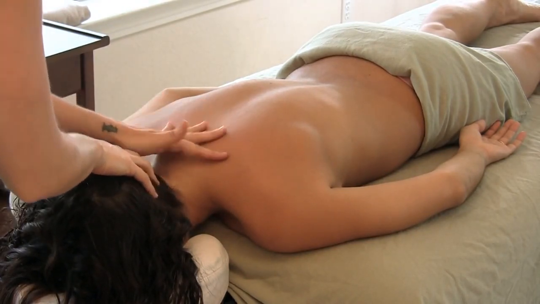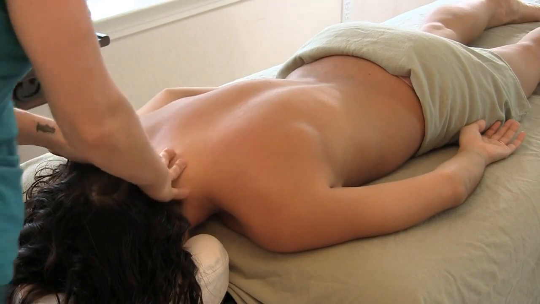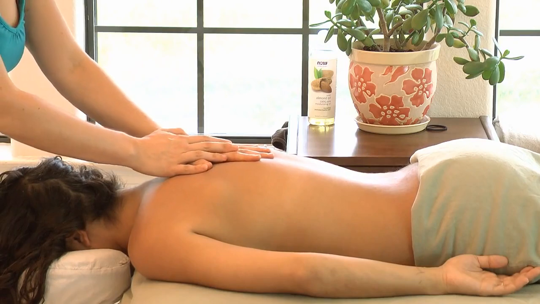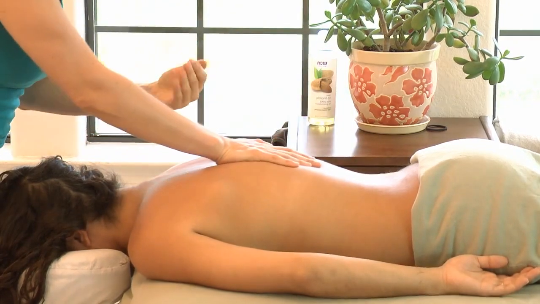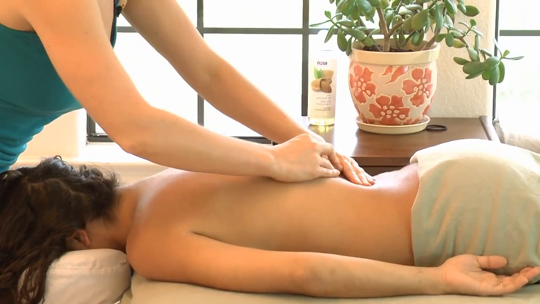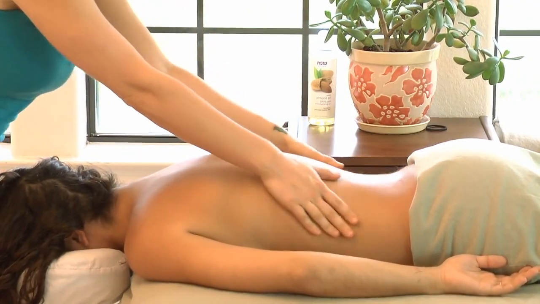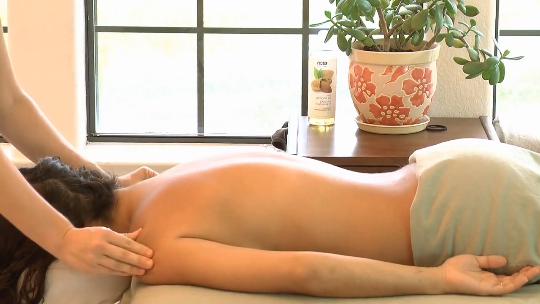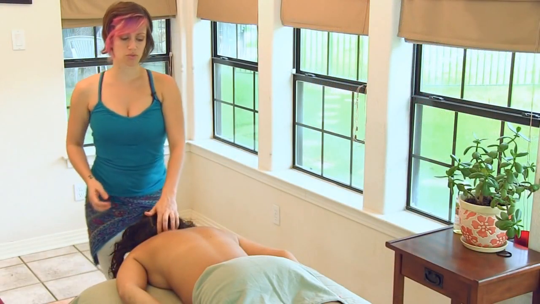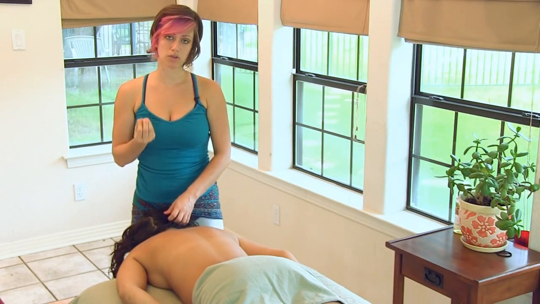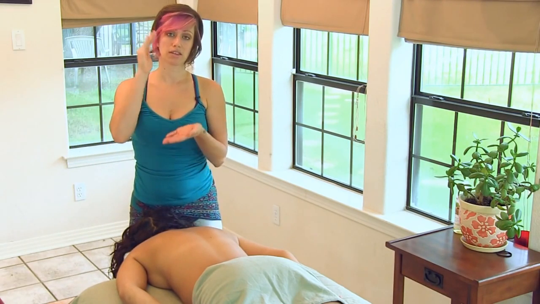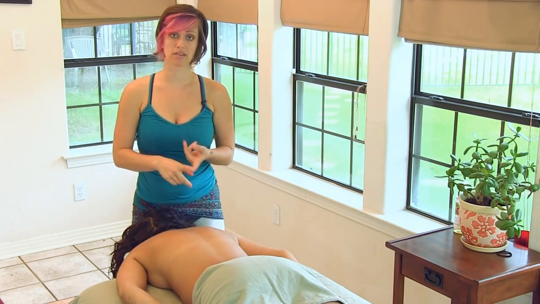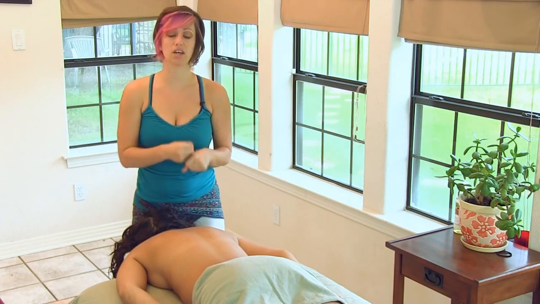So by now your partner is probably feeling pretty relaxed and comfortable on the table. And by working the Swedish techniques in this way, you've had a chance to identify where there might be some tension or tightness in your partner's body. So this is a good time to start working some of the deep tissue techniques. So deep tissue really just refers to an approach where you start to access the deeper layers of muscles. This is where you'll start to identify knots and tight, constricted areas of tension.